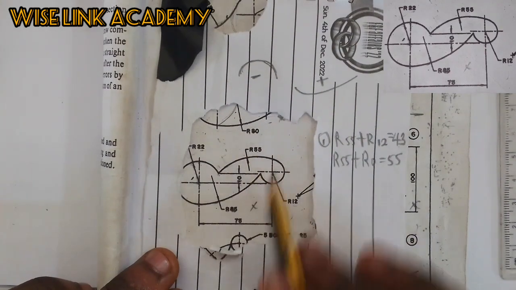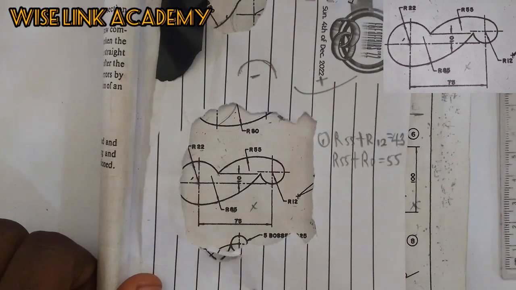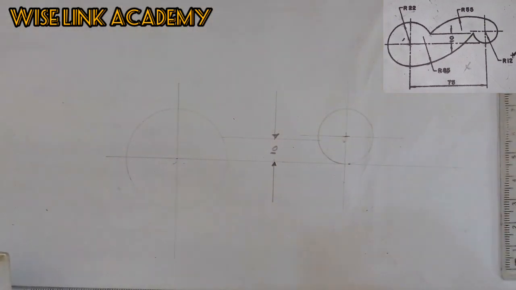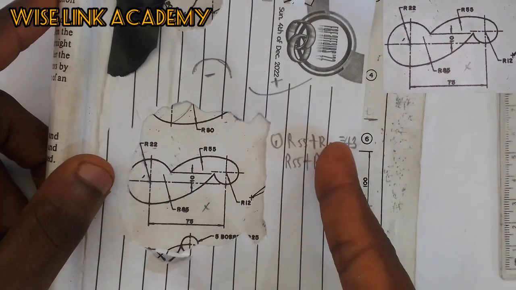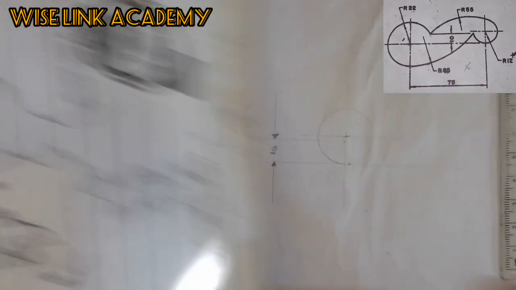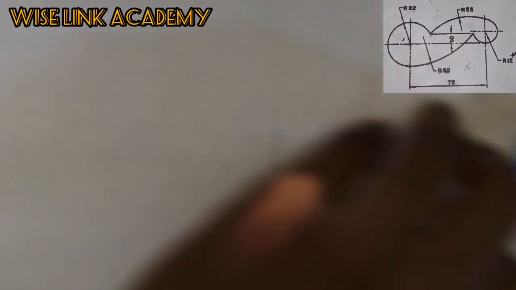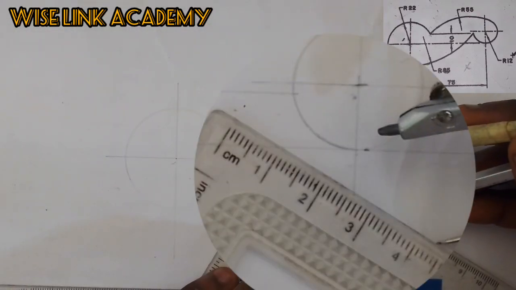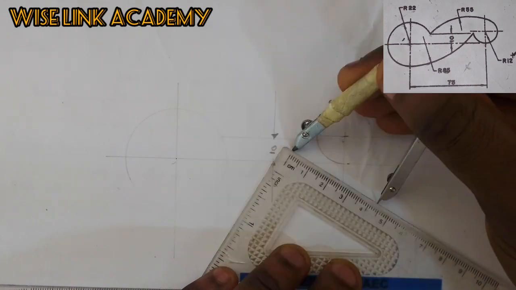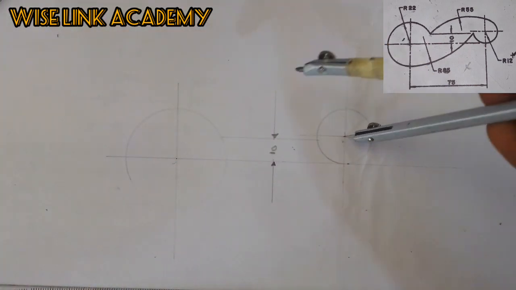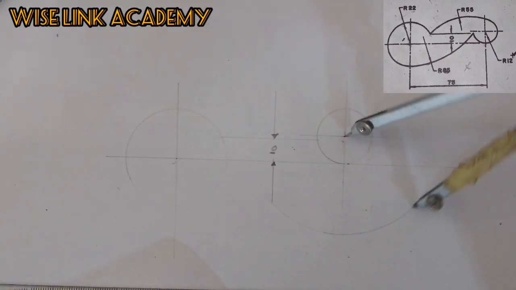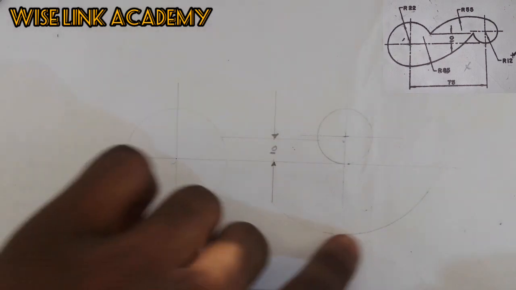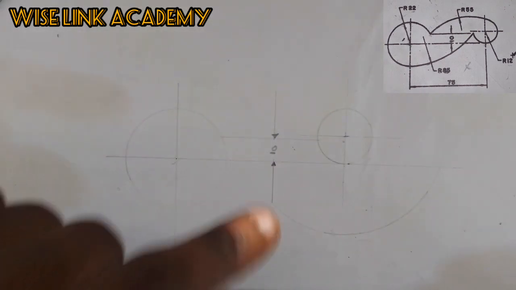So doing that, I'll be having something of this nature. As we said earlier, the first one is R55 plus R12. R12 is the center point, isn't it? This is the radius of 12. So we're going to measure 43. 43 will be somewhere here: 1, 2, 3. Extend it to this point here. Can you see that? 43. You place it at the center point here and strike an arc downward, as you can see. The reason why I'm extending it is that the second arc that I want to draw might fall at any point.